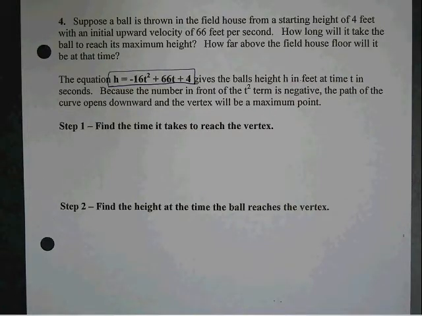Where do you think the 66 comes from? My speed of my throw. Where do you think the 4 comes from? Where I'm starting. If I was starting on a ladder, maybe I'm starting at 10. If I'm starting from the floor, I don't know how you throw it from the floor, but you'd start at 0. So that's where that equation comes from. I don't expect you to know that equation. I'm just telling you more about it.